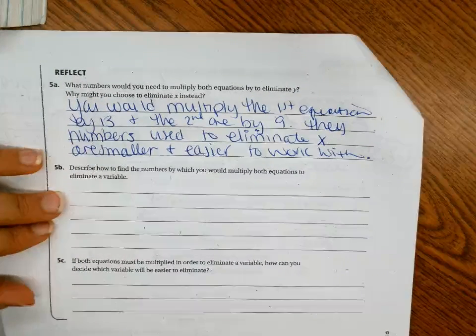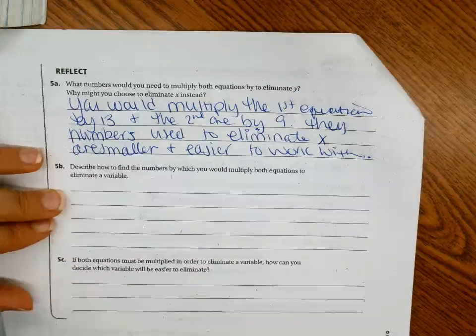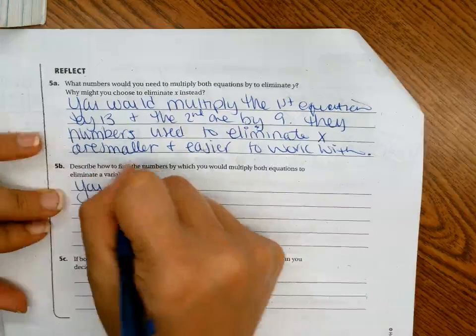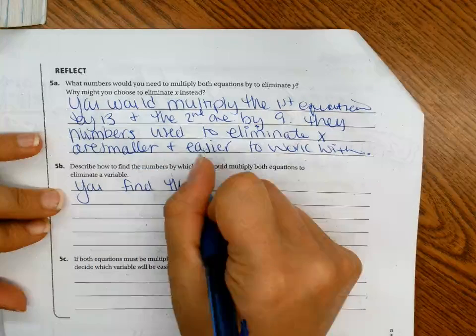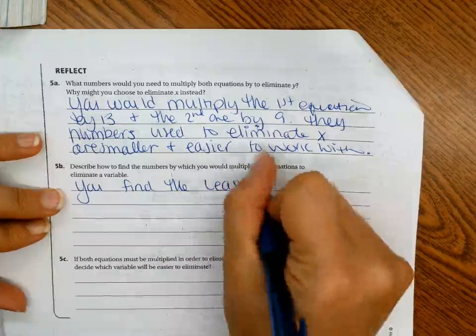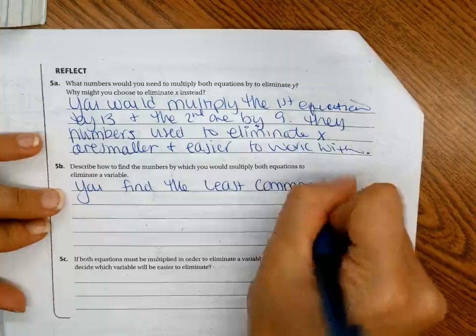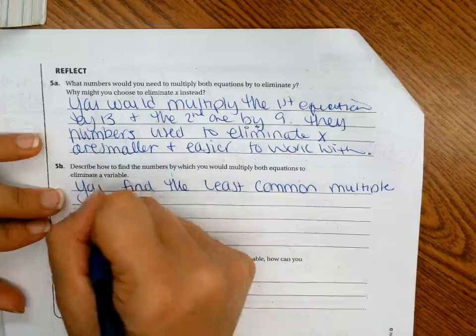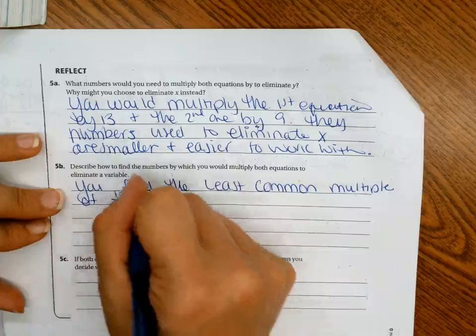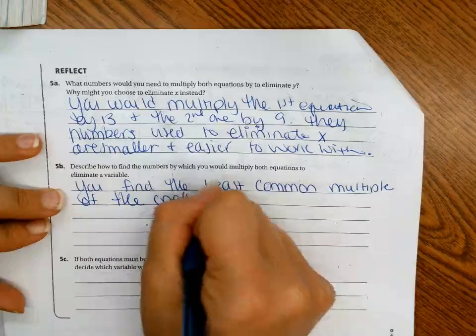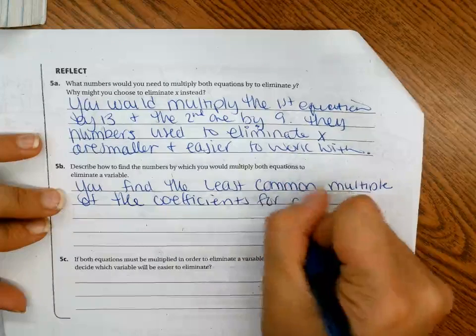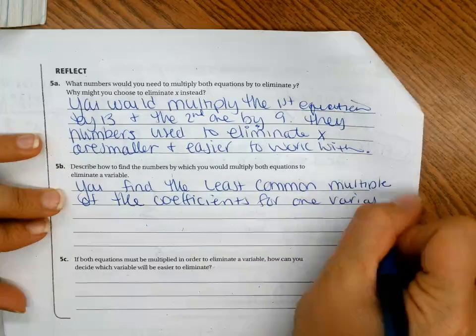Describe how to find the numbers by which you would multiply both equations to eliminate a variable. You're finding the least common multiple, right? Of the coefficients for one variable.